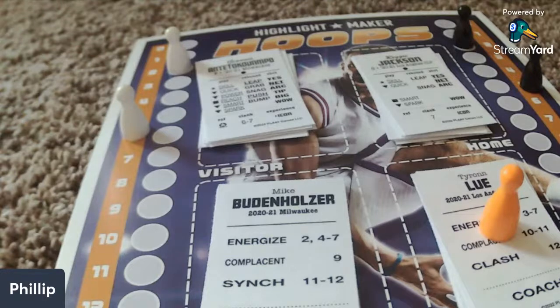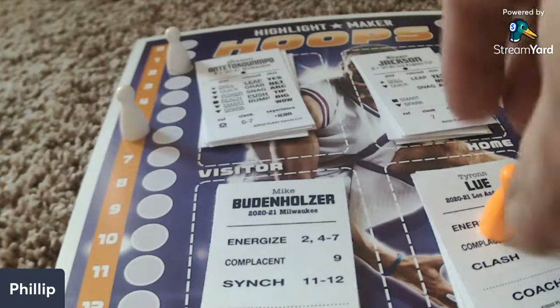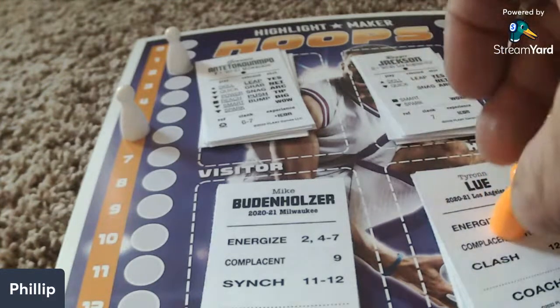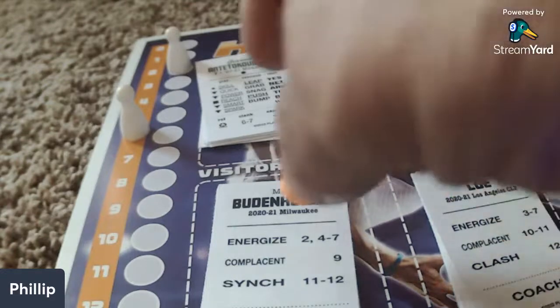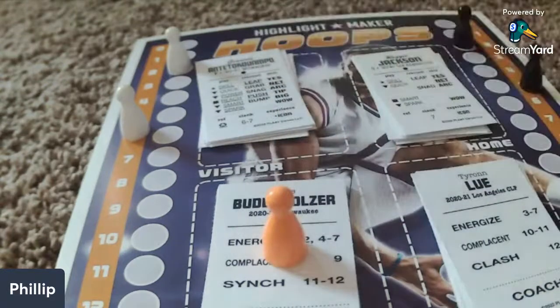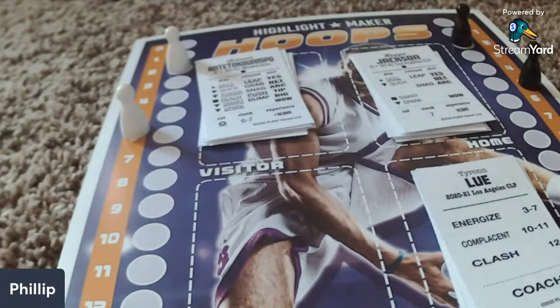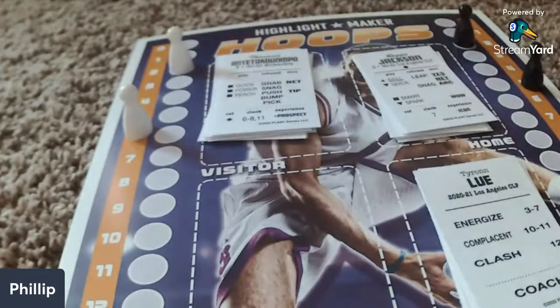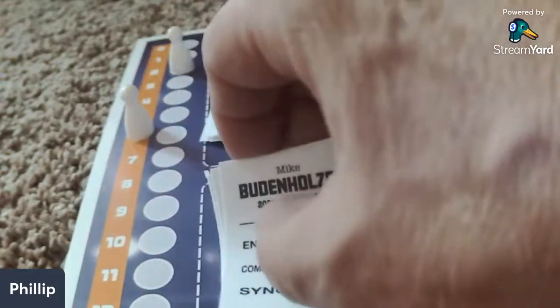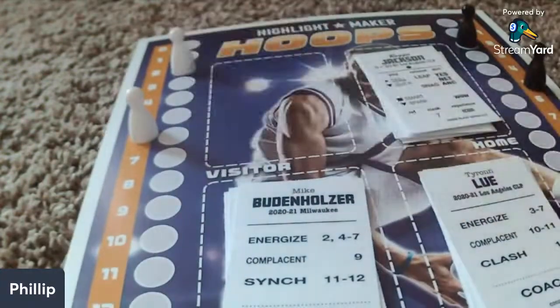Time out, and this is for Milwaukee. Milwaukee takes a time out. They add Giannis, and both players go to the bottom since it's a, wait a minute.